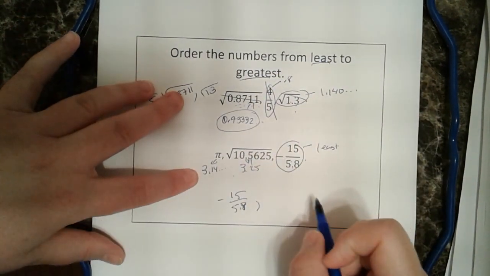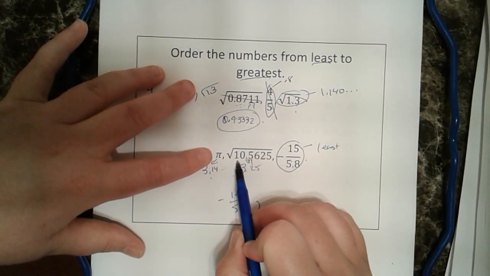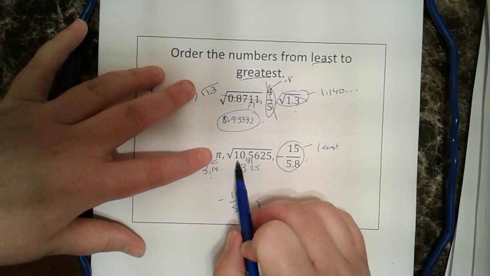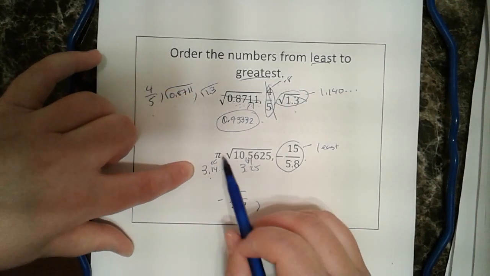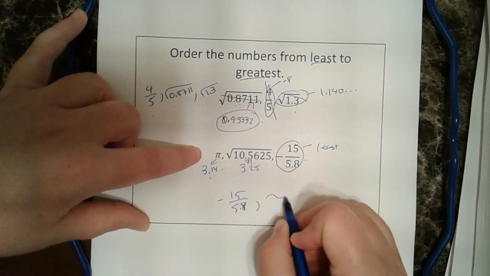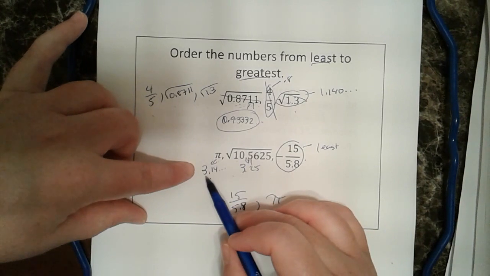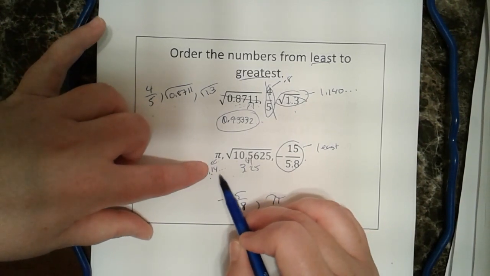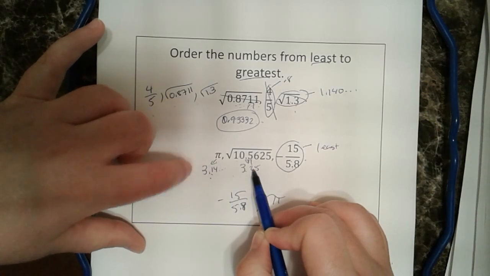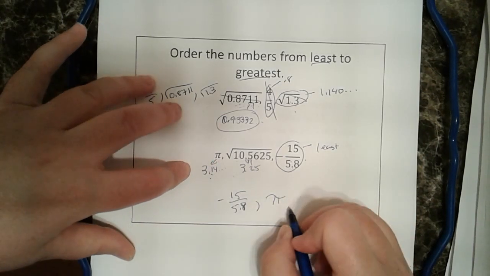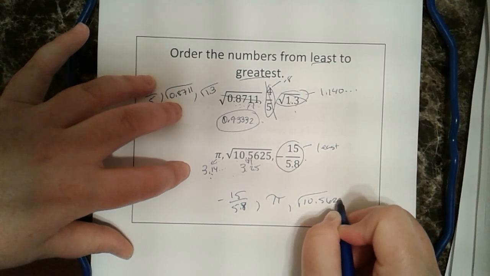So what's our next number going to be? Well, is it going to be pi? Or is it going to be the square root of 10.5625? Well, which one's smaller? Good, it's pi. Not by much, but it is. Because, again, I can look at the one spot, and 1 is less than 2. Therefore, pi is going to be less than the square root of 10.5625.